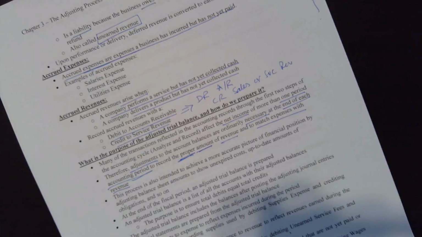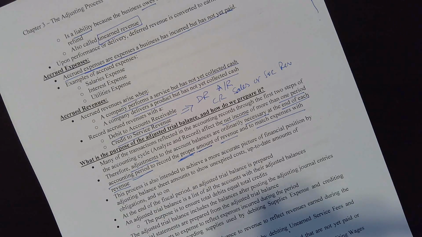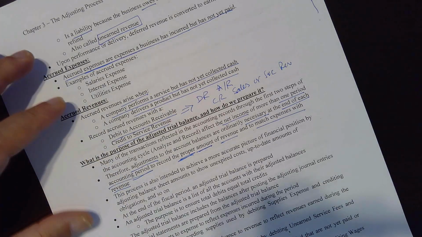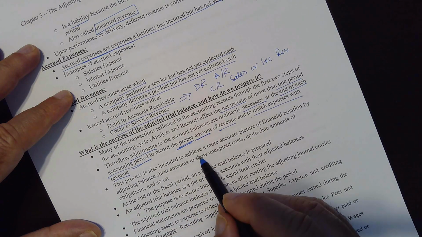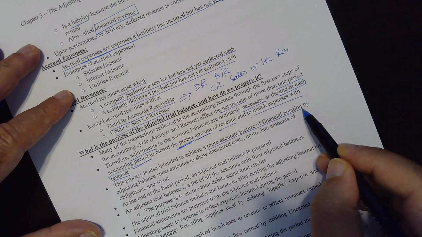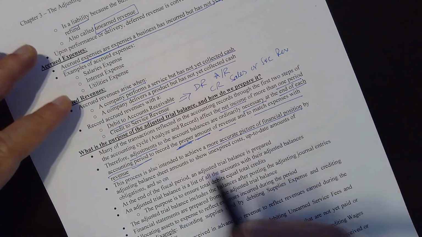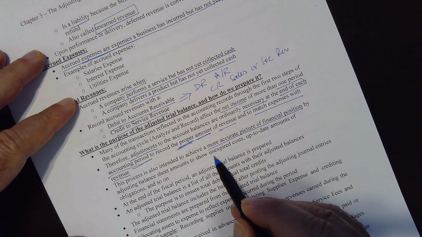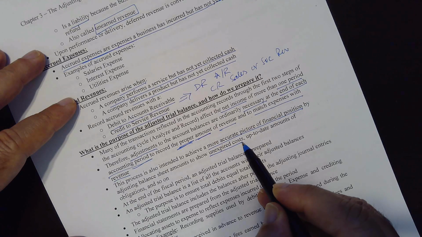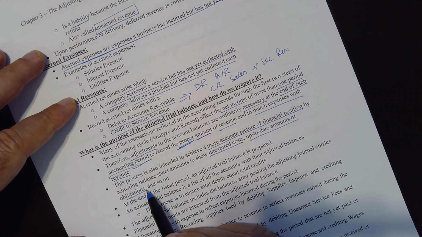So the reason behind it, the business wants to be efficient. Businesses want to be productive. Businesses do not like waste. So by measuring or matching these revenues and expenses, it helps us trim the fat or trim the expenses. The process is also intended to achieve a more accurate picture of financial position by adjusting balance sheet accounts to show unexpired costs and up-to-date amounts of obligations and assets.